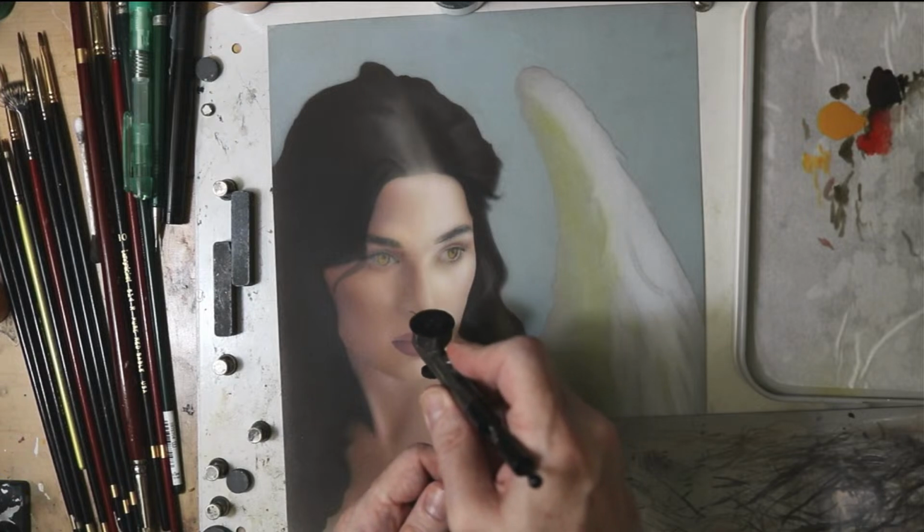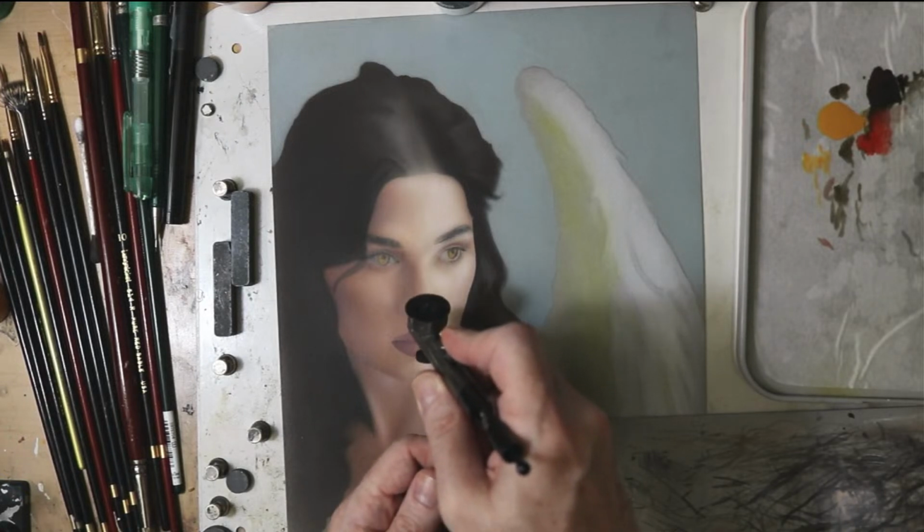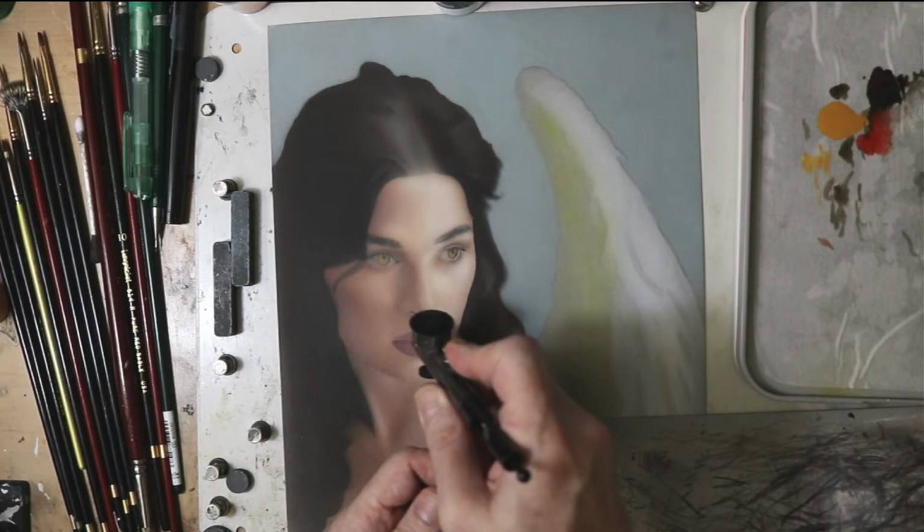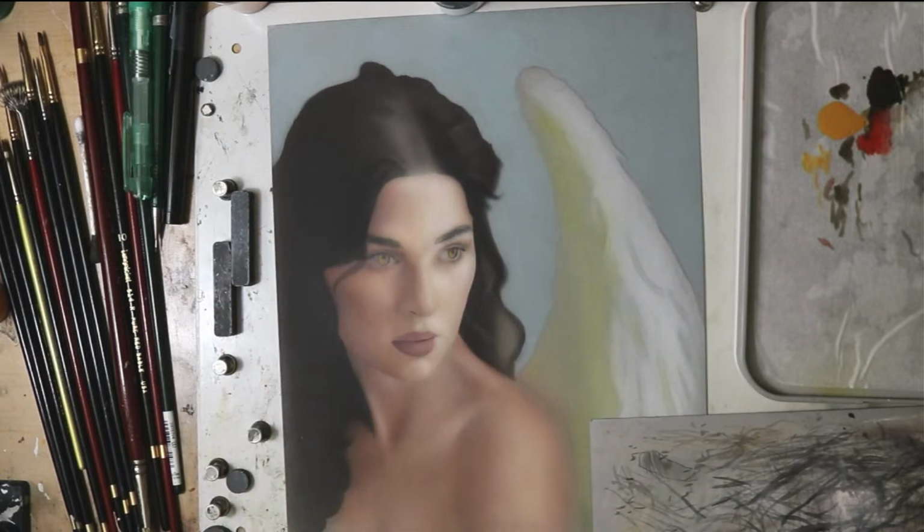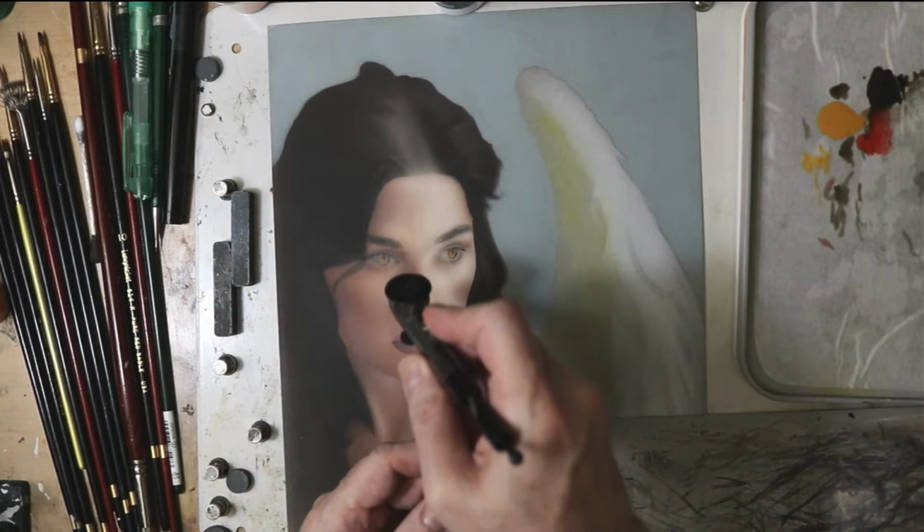I can always go darker. I'm just basically sculpting now. With a mid-tone, I'm going to go darker, but it's good to sculpt, right? That's important.